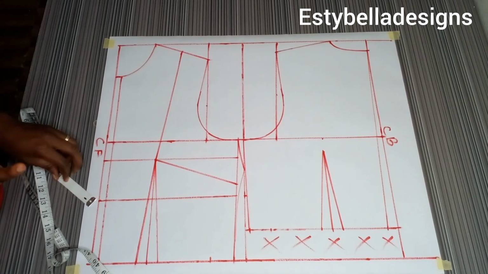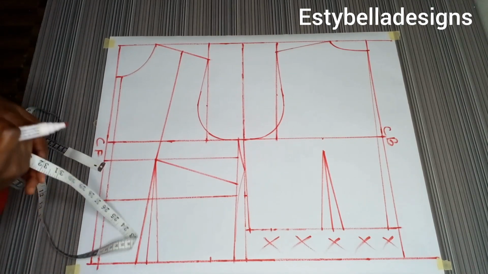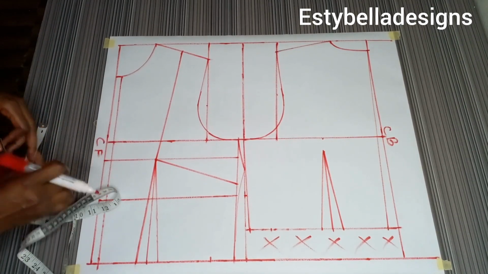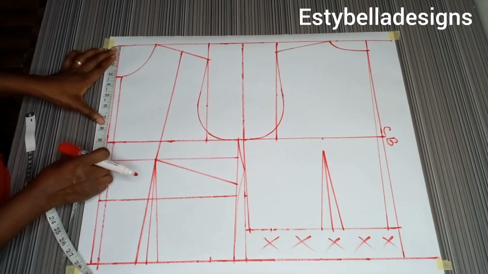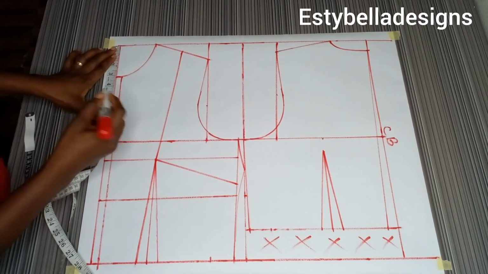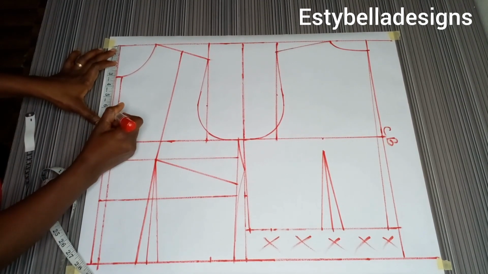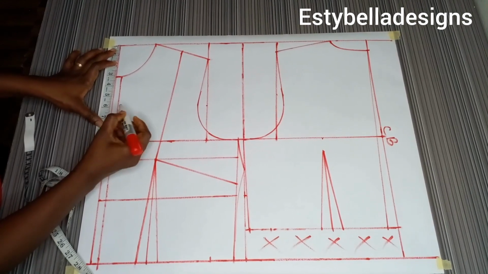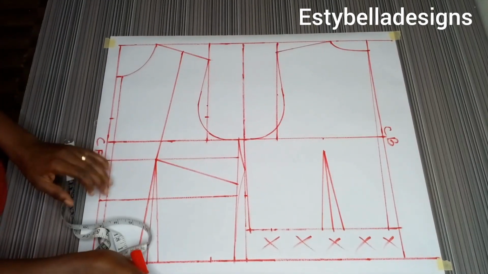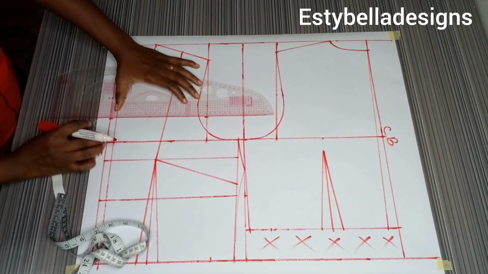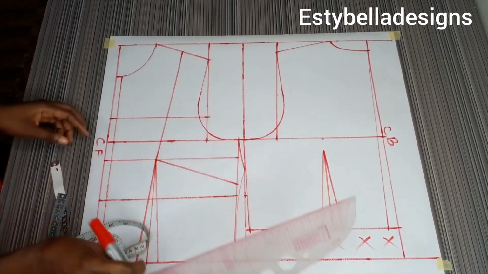So the next thing we want to do is tighten our overbust. To tighten your overbust, you are going to input how deep you want your corset to be. So I'm going to use 6.5. You can use 6.5, you can use 7 inches, it depends on you. For this, let's use 7 inches. So I'll connect the line. See, I've connected the line.